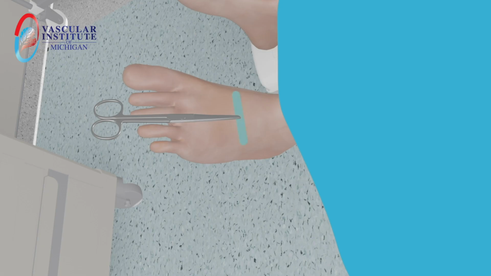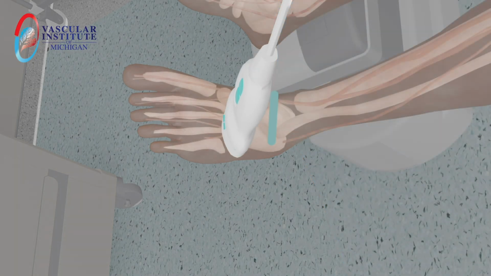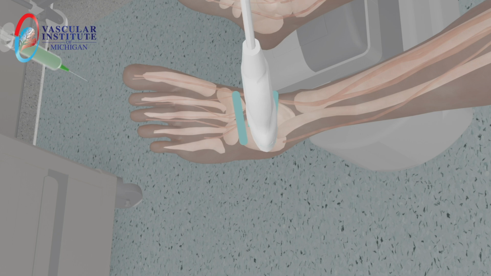Firstly, the skin around the foot is marked based on the upper and lower margins of Dorsalis Pedis Artery. Then the location of Dorsalis Pedis Artery is picked up using ultrasound. The skin entry site is numbed by injecting lidocaine.